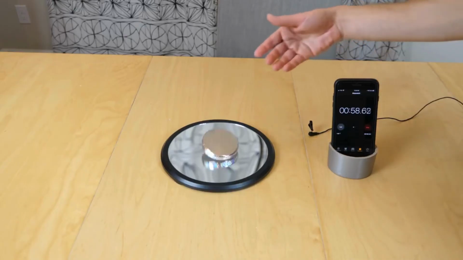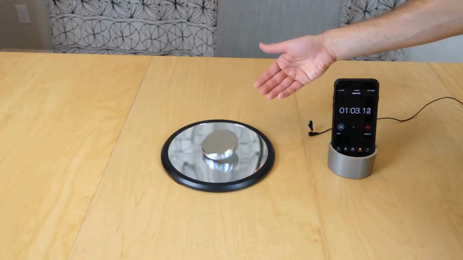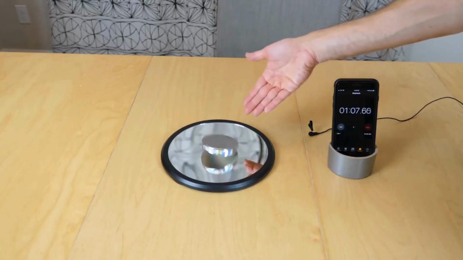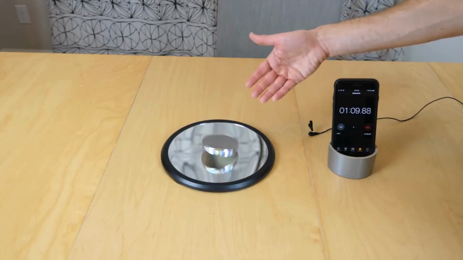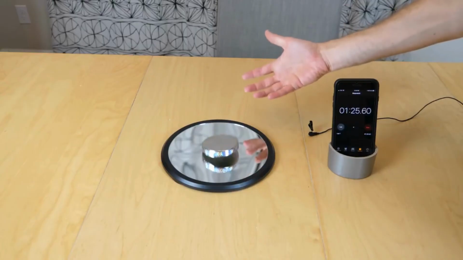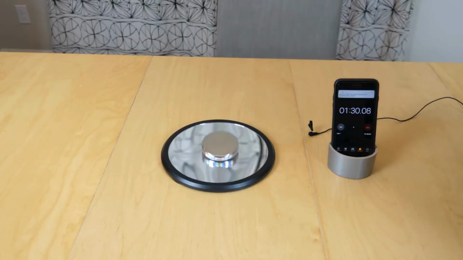So it's been going for a minute now, just wobbling on the table with no extra input of energy. Other than the initial potential energy I gave it, all I did was knock it over, and now it's just sitting there vibrating as if it has some type of battery power in it. Look at it just vibrating back and forth. It's almost like it's reached an equilibrium now, and it's not even slowing down that much anymore. It's just sitting there vibrating.